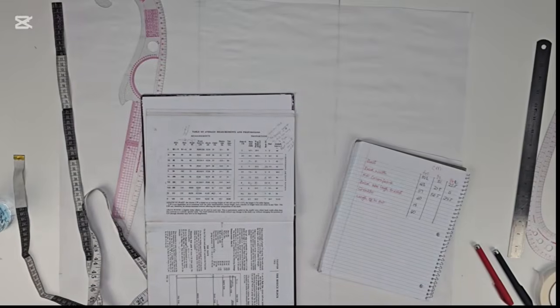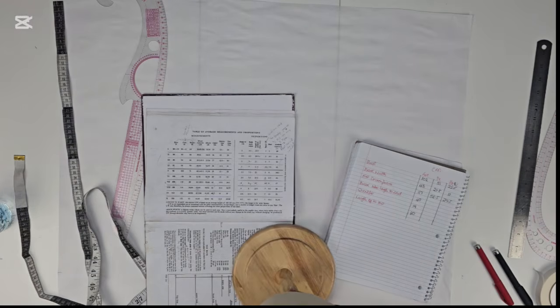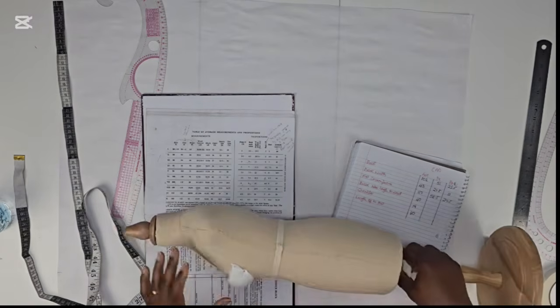I'll just get a mannequin to show you what I meant by a round armhole. One second. So this is the mannequin. What do I mean by a round armhole measurement?